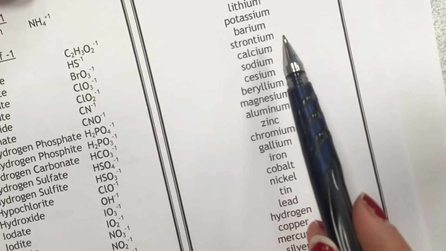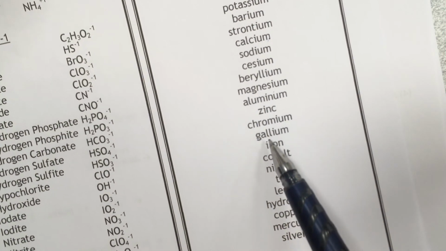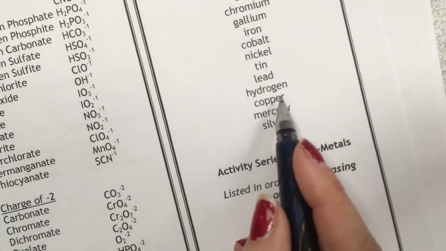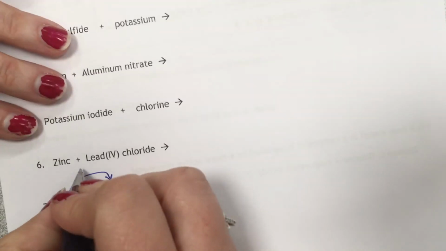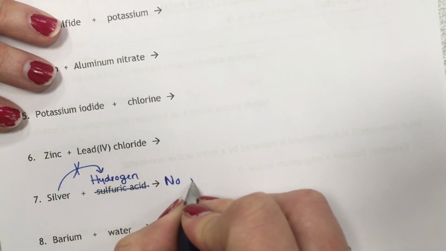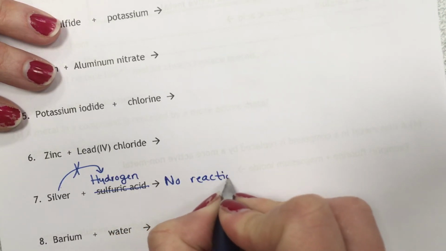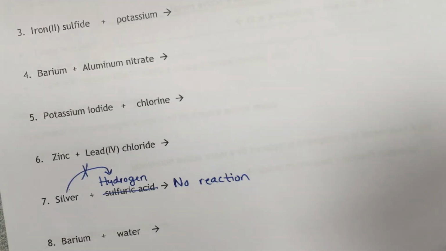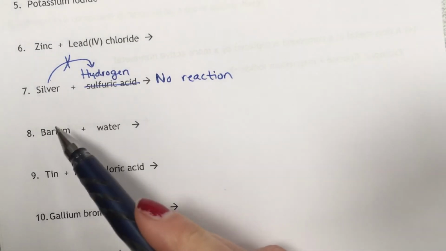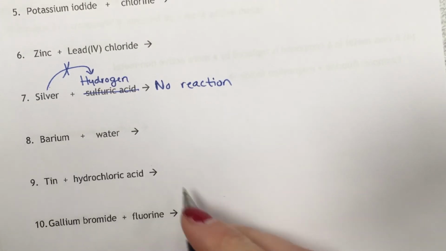So we have silver somewhere. Silver is all the way down here, okay, and hydrogen is up here. So the reaction's not going to take place. So when that happens, just write no reaction, okay. And then I would like to do one with a non-metal, metal. Here's a non-metal one.